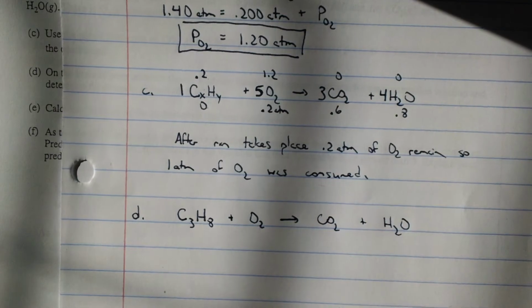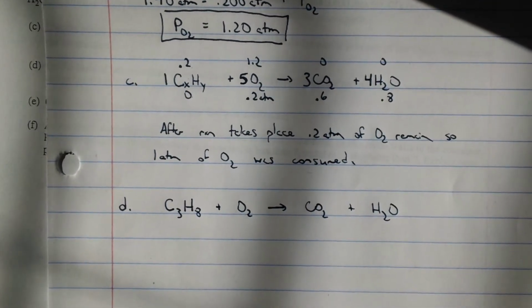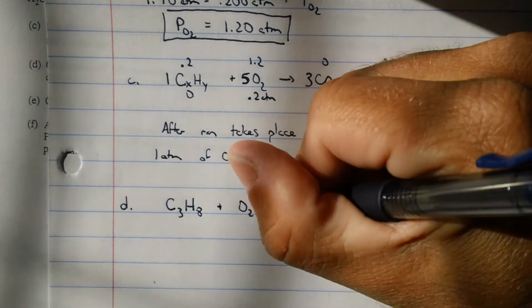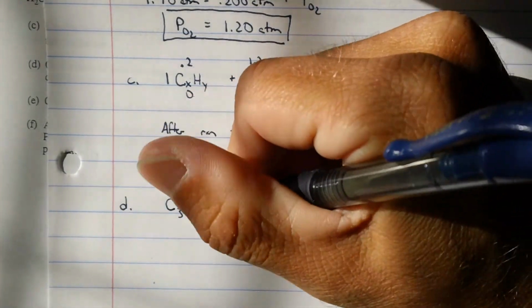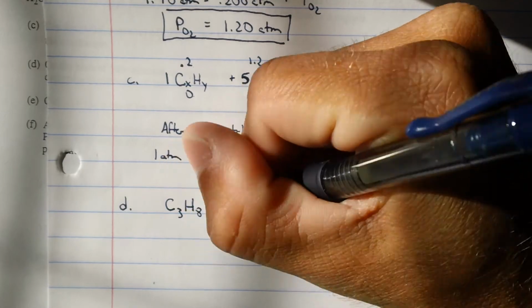We learn a lot in these struggles. And so here we go. So that gives us the 3, just like we thought. 3 carbons there, 4 waters there, and then we've got the 5 for the oxygen. There's our balanced equation in part D.